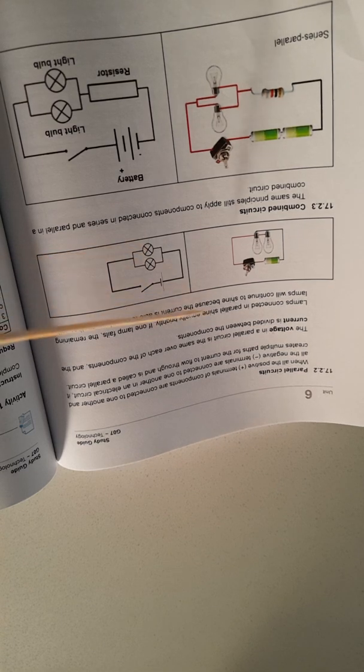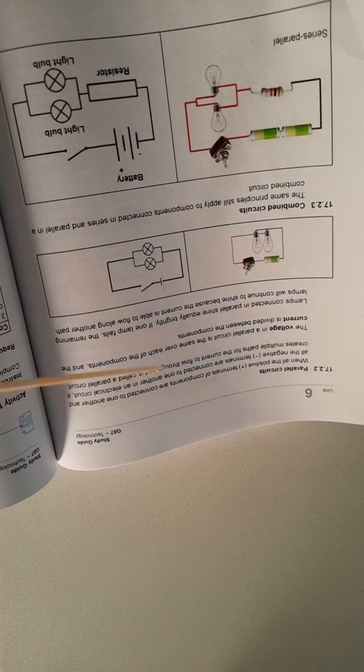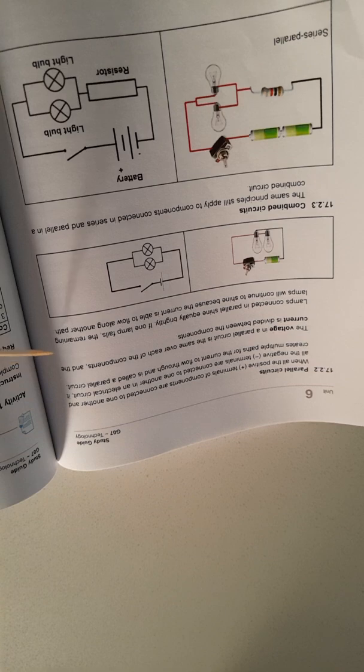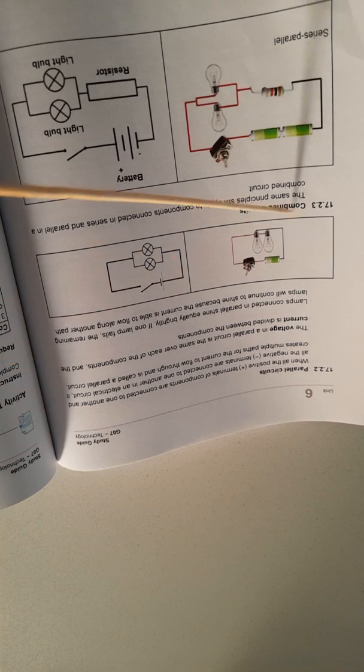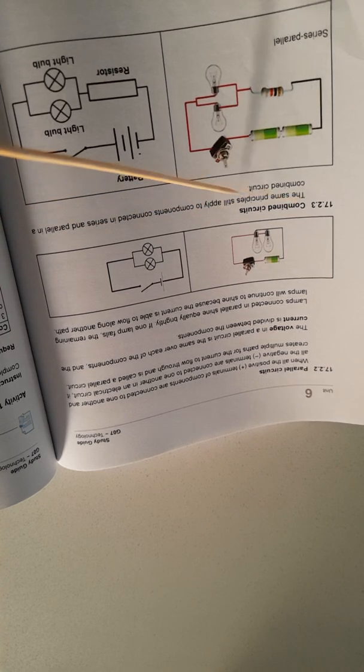Okay. So if one bulb fails, the other one shines in parallel connection or in parallel circuits. So you see the difference between parallel circuits and series circuits. Now let's look at combined circuits. The same principles still apply to components connected in series and in parallel in a combined circuit.